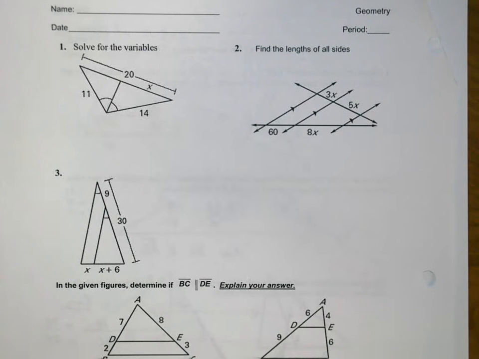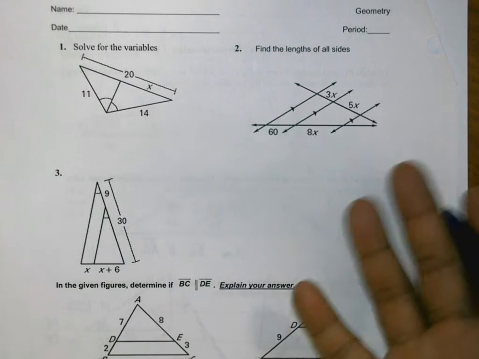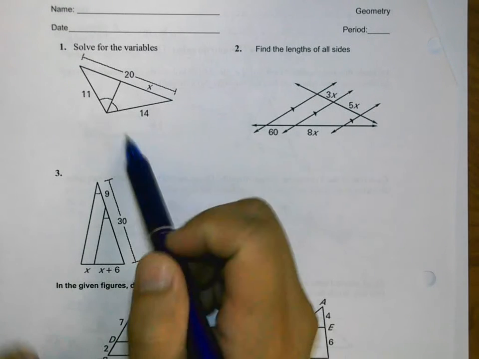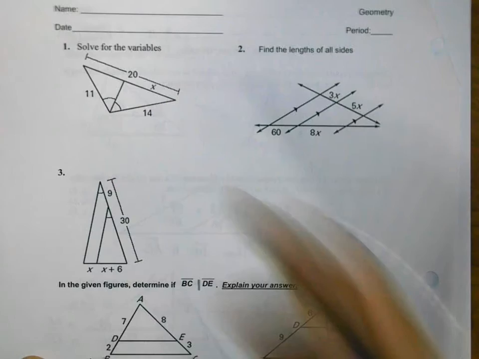We talked about the theorems in the last video. Now we are going to discuss how to apply some of these. So, very straightforward problems that are posted here. We just have to find the missing variables. So let's say in this situation we want to find x.